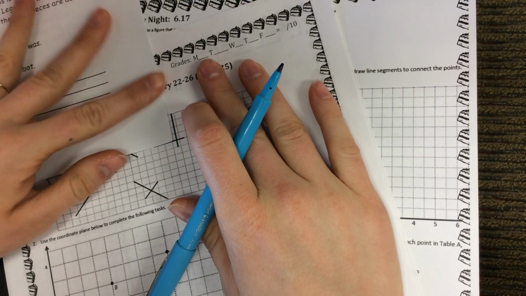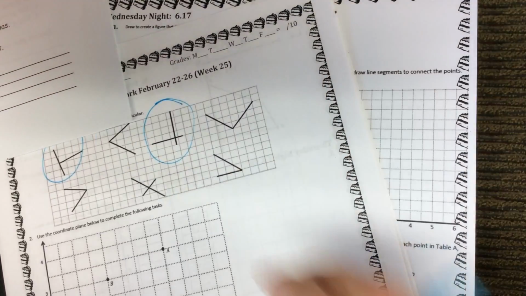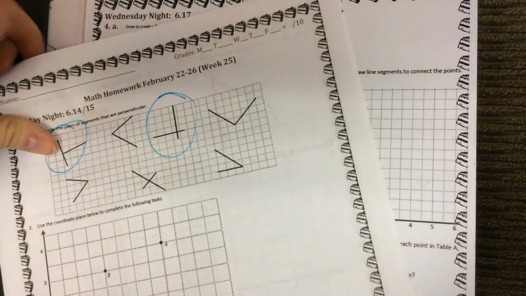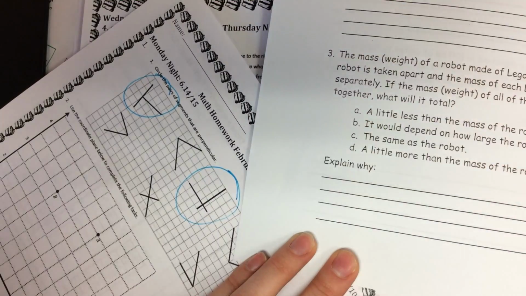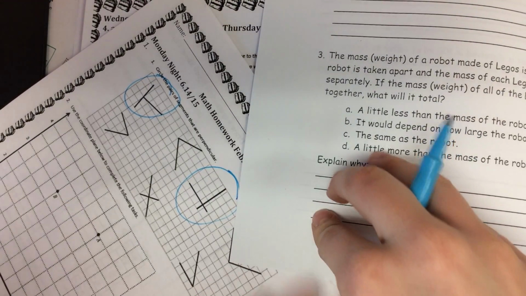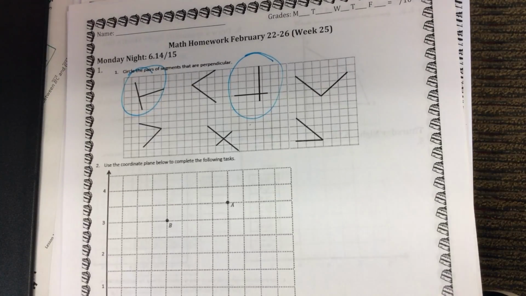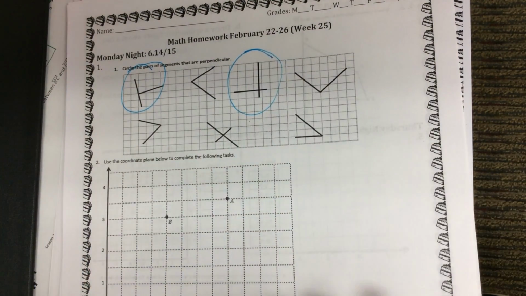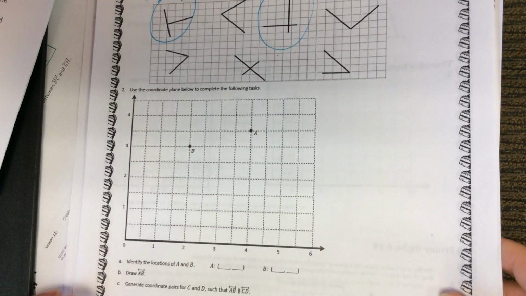On to the next one, line up, and these 2 lines go right on my paper, or on my made up set square here. Let's line up this one. And it is not perpendicular, and that one is just very clearly not perpendicular. So we'll just skip those. It's only these 2. Now we're going to use the coordinate plane below to complete these tasks.